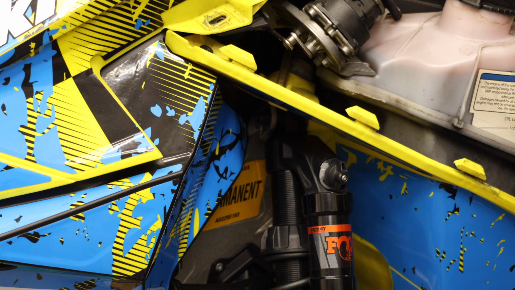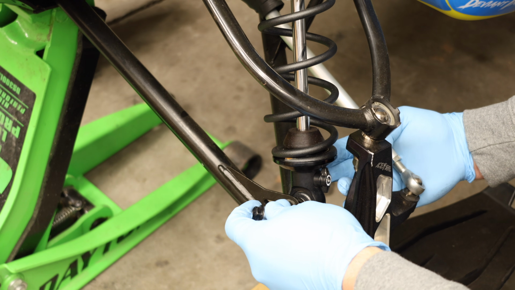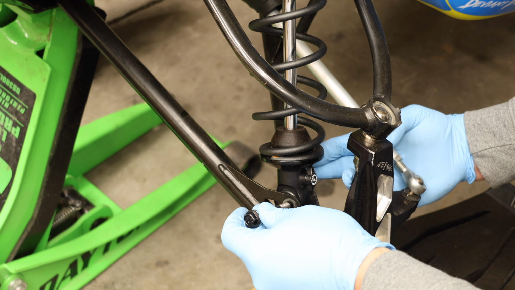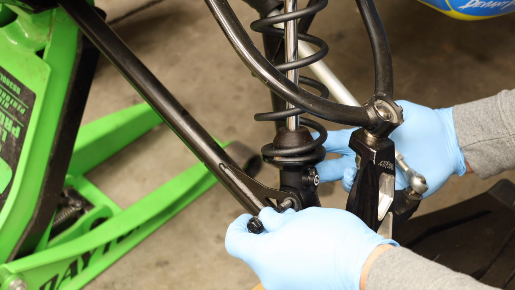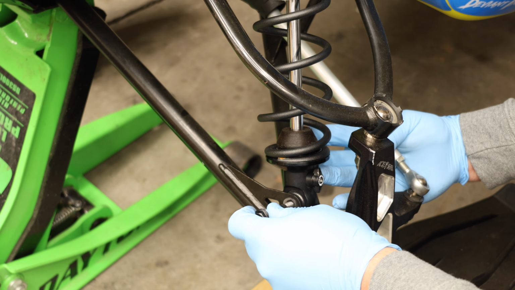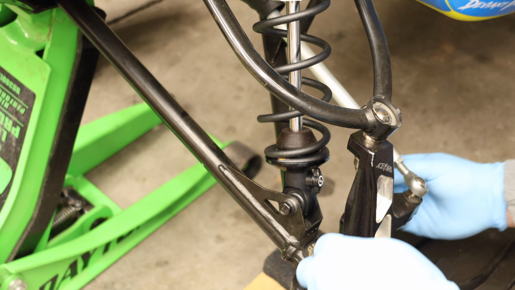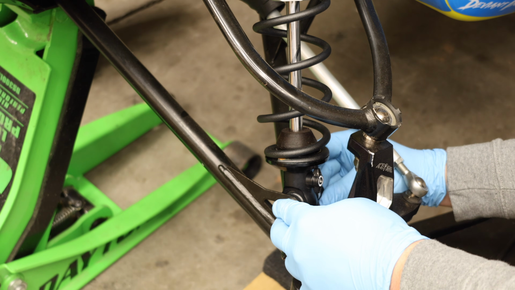Okay, top one's tight. Okay, bottom one is easy. Just lift your A-arm up, align your bushing with your hole, and then put the bolt through. Whoop, not like that. Put the bolt through from the front. There we go. Just reverse.